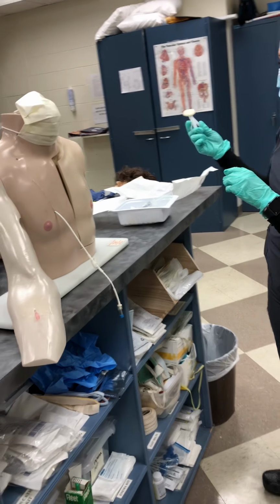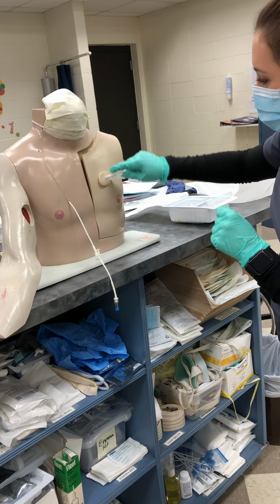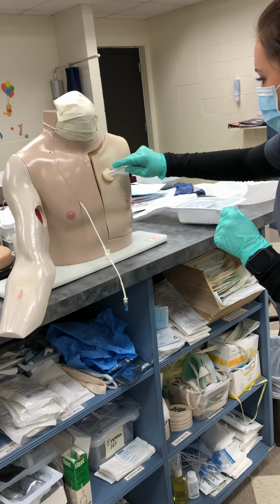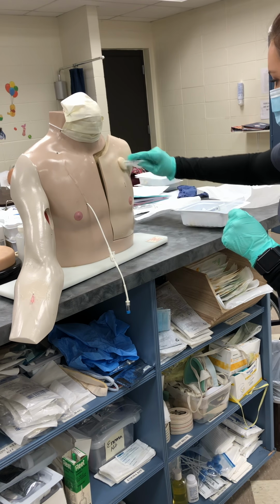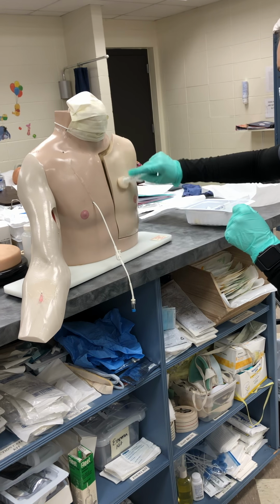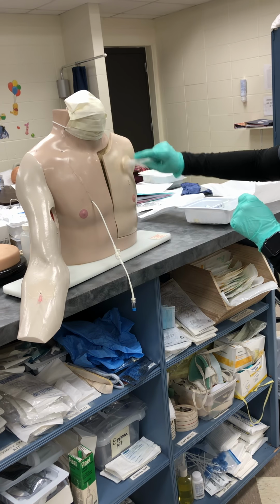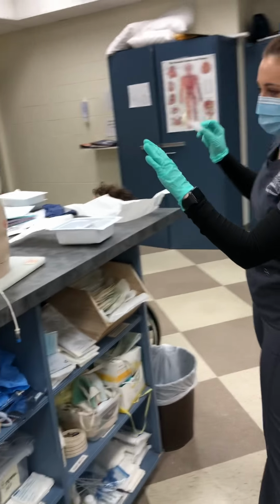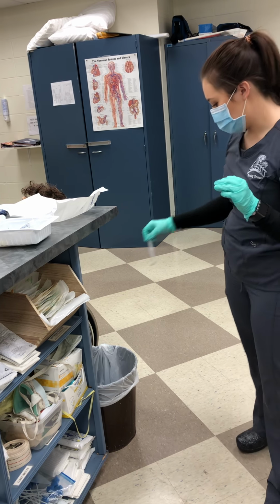I'm going to get my ChloraPrep and go ahead and clean. So we're going to clean vertically and horizontally about a 2 to 4 inch area around the port. So vigorous cleaning. This mannequin's kind of hard to clean just because of the plastic. Okay, so that's all clean. You're going to let that air dry, no fanning. Just let it air dry on its own and dispose of this.